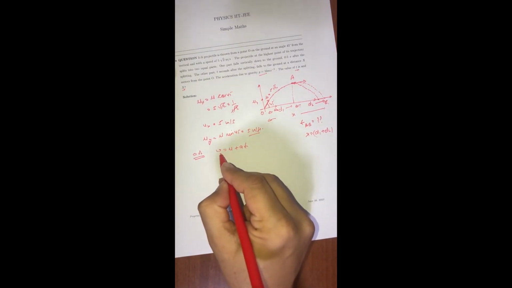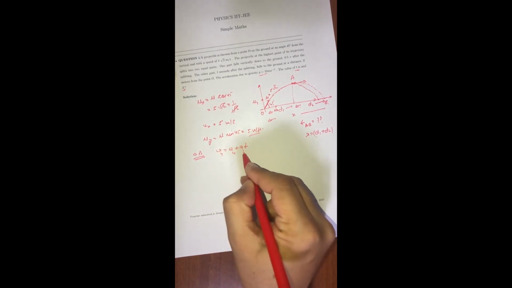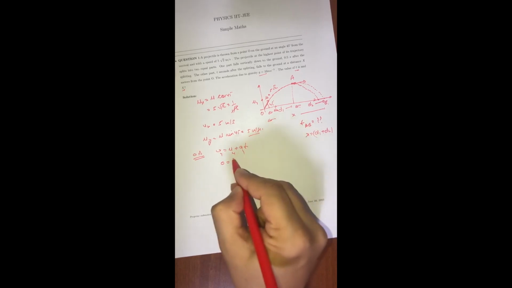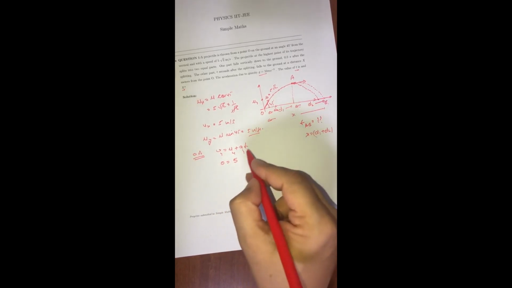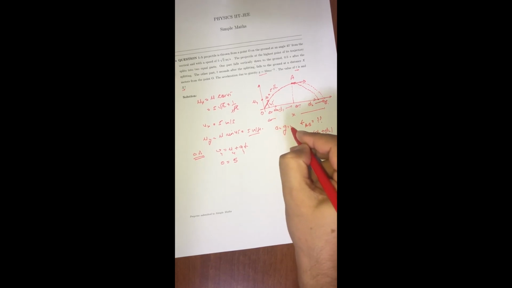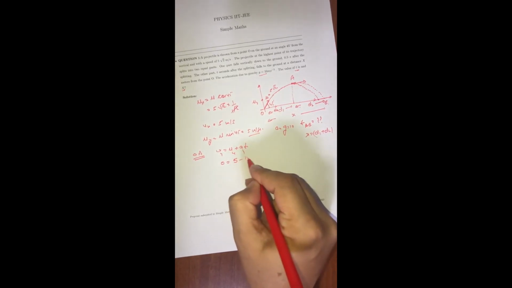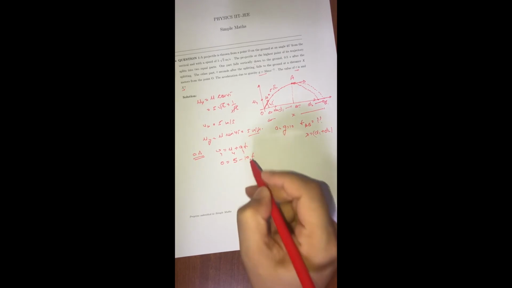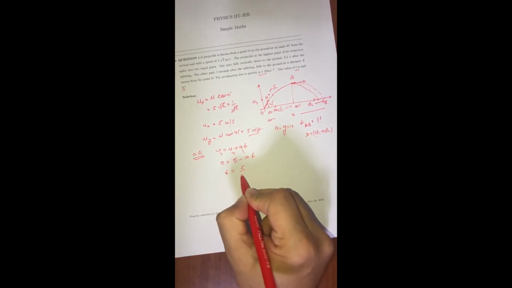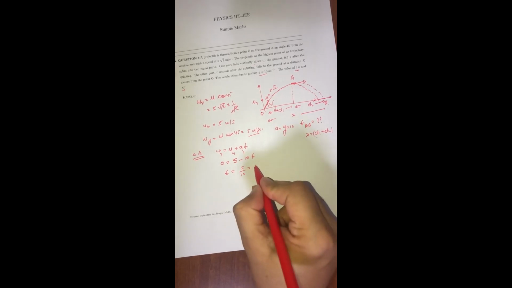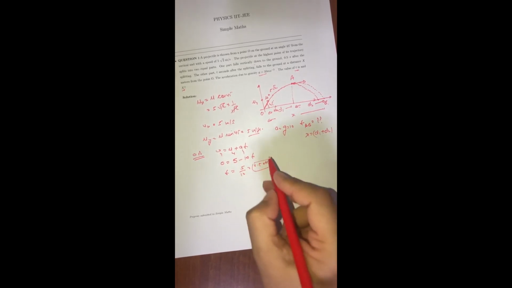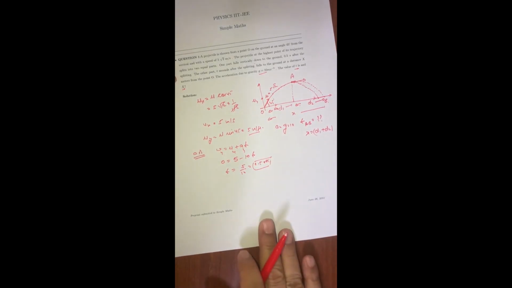So v of y is equal to 0, u of y is already given as 5, and a is taken as g, that is minus 10, into t. So we get t is equal to 5 divided by 10, that is 0.5 seconds. So this is nothing but the time.